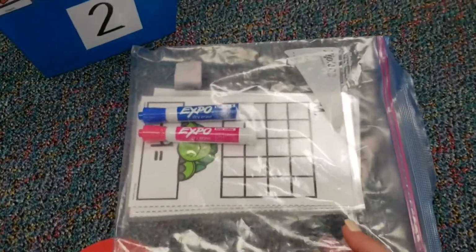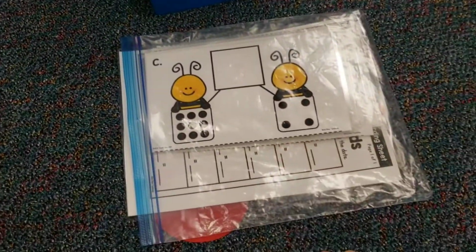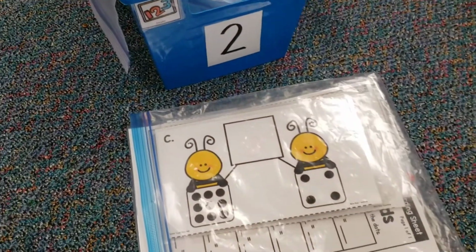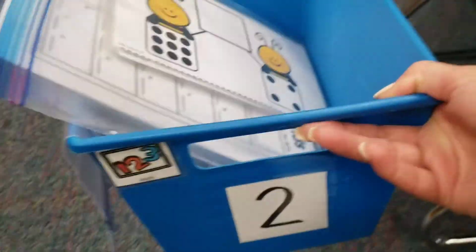Everything goes back into the bag, and then they put it up. I make sure that they do everything that's inside the bag, if we have enough time. This one's another cute one too. So this one is composing numbers. You just don't have the addition sign in this one. So whenever they get finished, they take the buckets and they put it back where it goes.